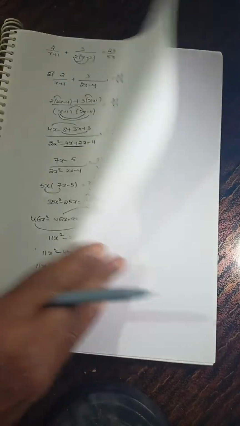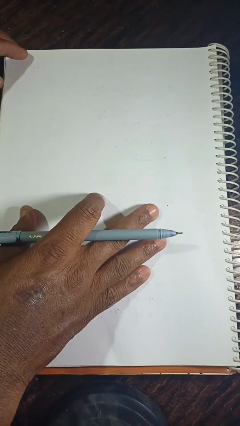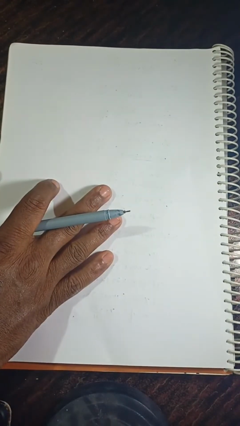Now see, I'm explaining. I'll read out the question. Please concentrate right over here. A sailor can row a boat 8 km downstream and return back to the starting point in 1 hour 40 minutes. If the speed of the stream is 2 km per hour, find the speed of the boat in still water. We have to find the speed of the boat in water.